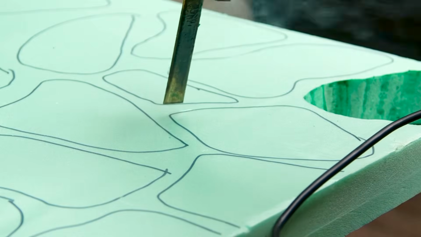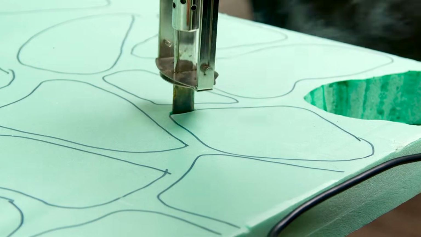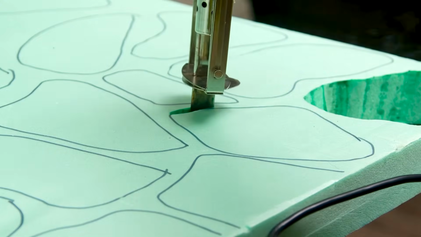So now that I mapped out all the cobblestones, it's time to start cutting them. I decided to use my hot knife just because it's going to create a lot less mess, but you can use all kinds of tools, whether it be a hot knife, a saw, a hot wire, even a kitchen knife. But like I said, that hot knife, it just cuts right through it like butter. You don't have a bunch of shavings, and it's just fun to use.